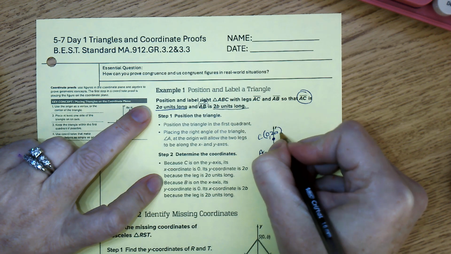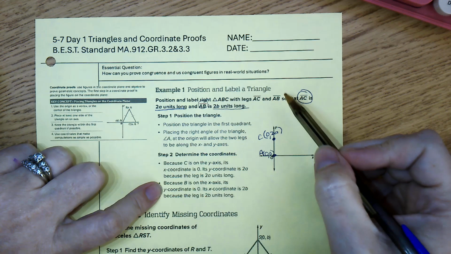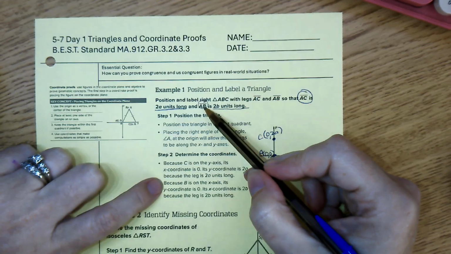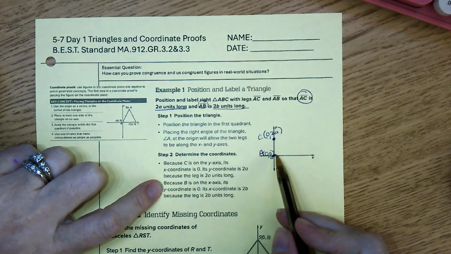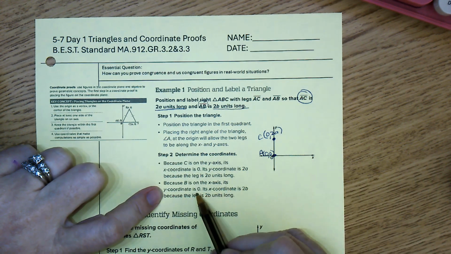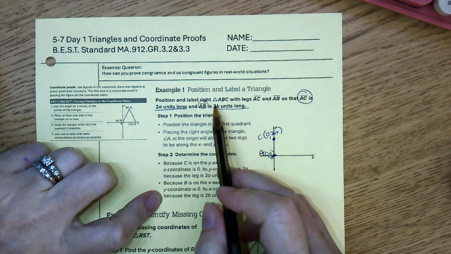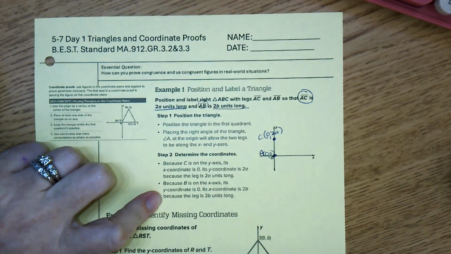C's x is 0, because we didn't go left or right, and it is 2A. Now, because B is on the x-axis here, the y-coordinate this time is 0, because it doesn't go up or down. And the x-coordinate is what? 2B.